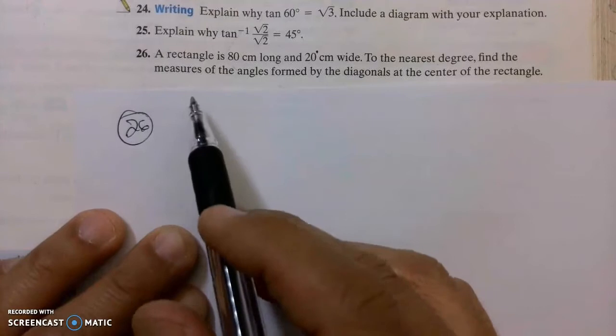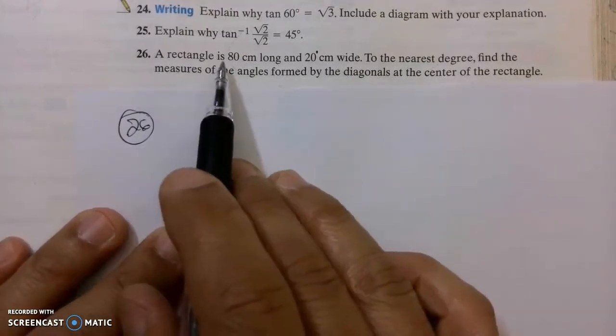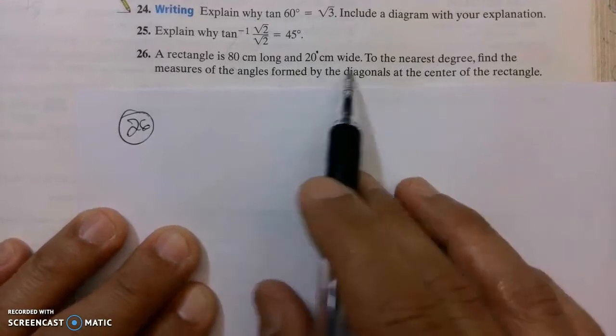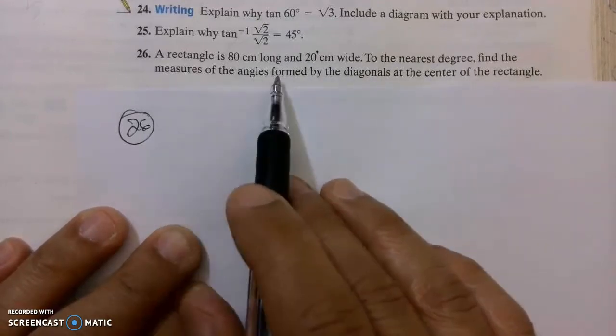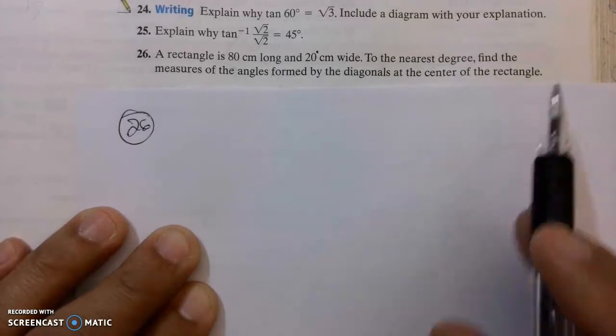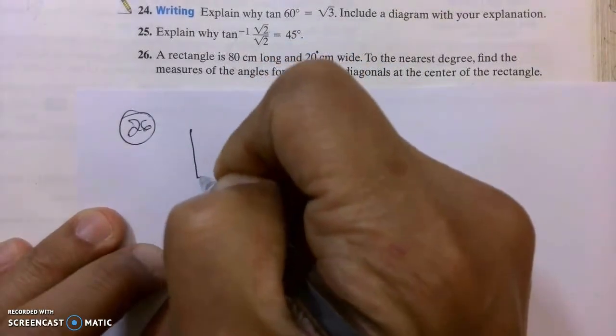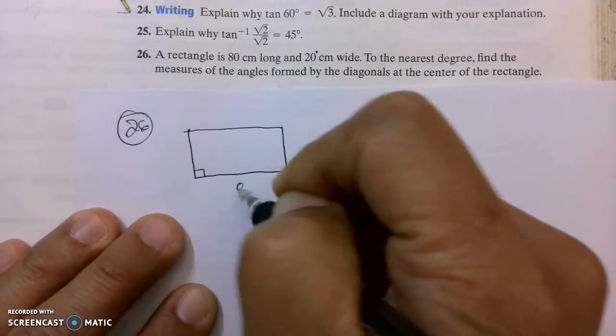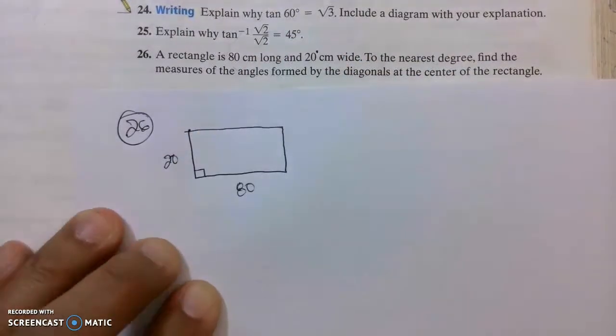All right, let's take a look at 26, another little word problem here. A rectangle is 80 centimeters long and 20 centimeters wide. To the nearest degree, find the measure of the angles formed by the diagonals at the center of the rectangle. All right, so we've got a rectangle here. We know that's 90 degrees. We know this is 80. We know this is 20.